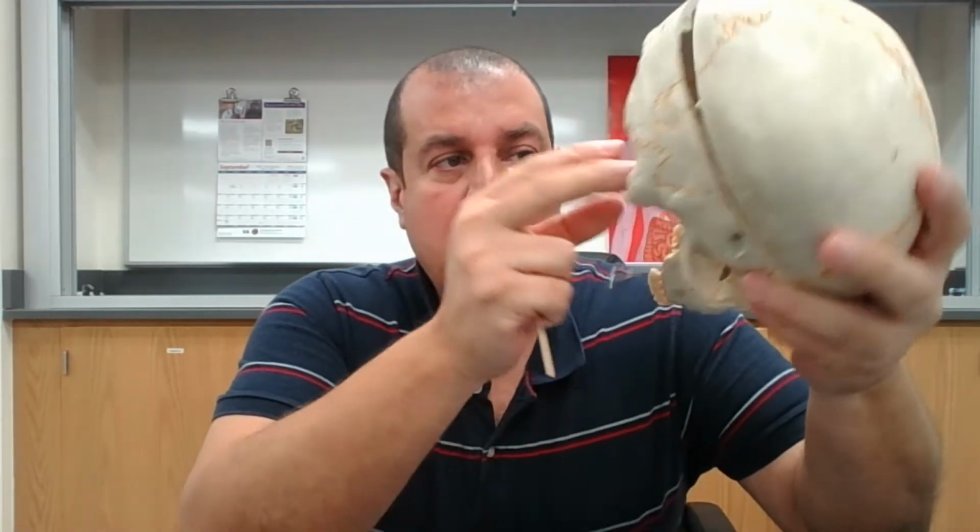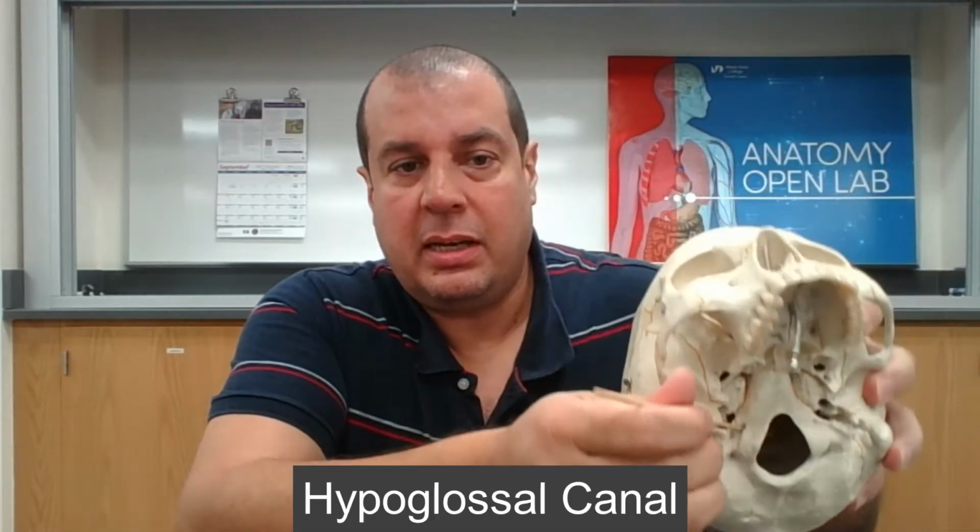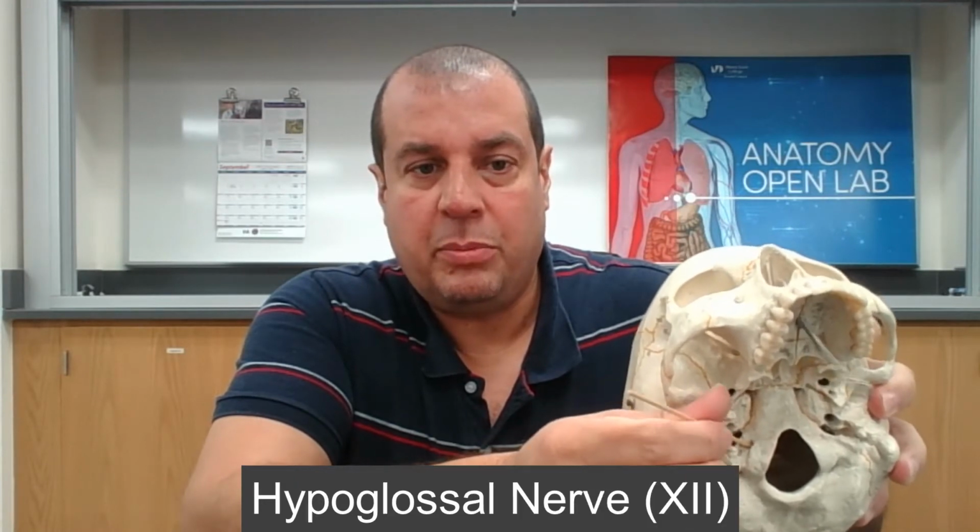Another structure that's part of the occipital bone is the hypoglossal canal here, for the hypoglossal nerve.